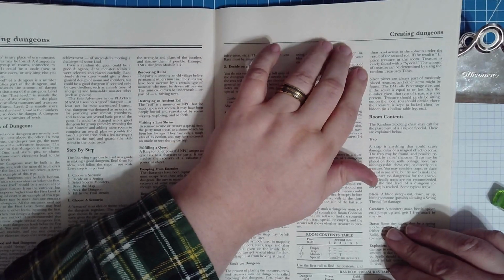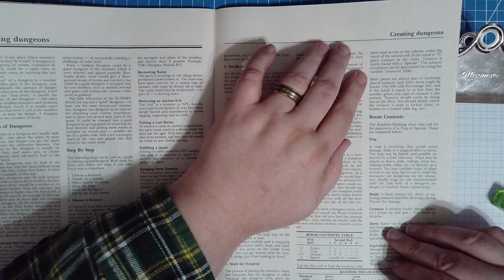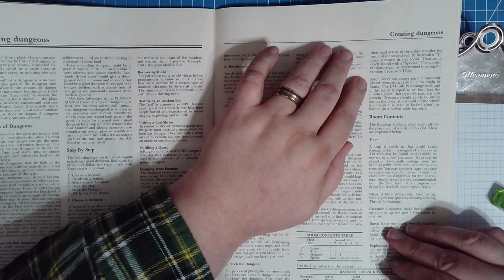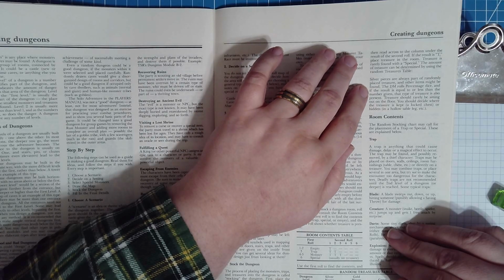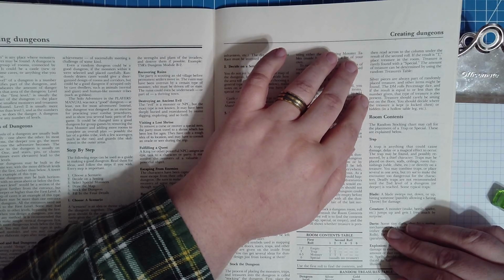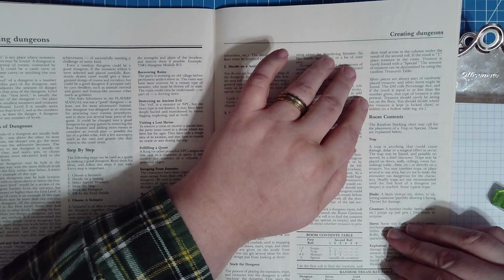So, back to the description here. Silver pieces are always part of randomly placed treasure, and other items might be found. The DM rolls percentage dice, and if the result is equal to or less than the number given, that type of treasure is also present. Treasure should rarely be sitting out on the floor. You should probably decide where the treasure is kept, a locked chest, or hidden in a hollow table leg, etc.